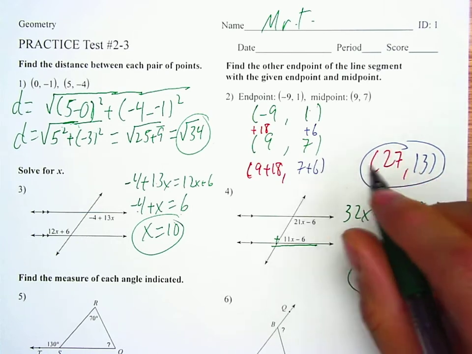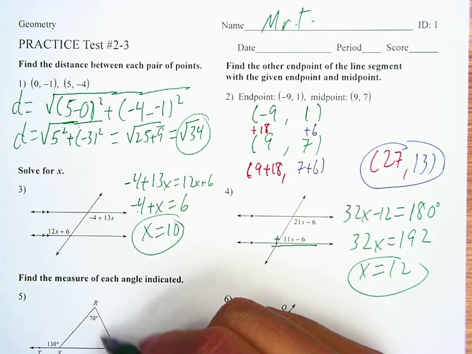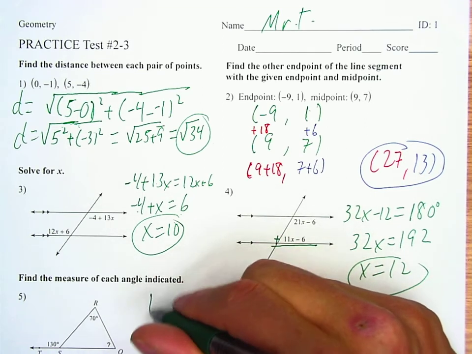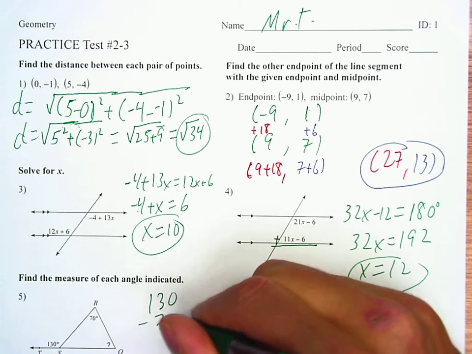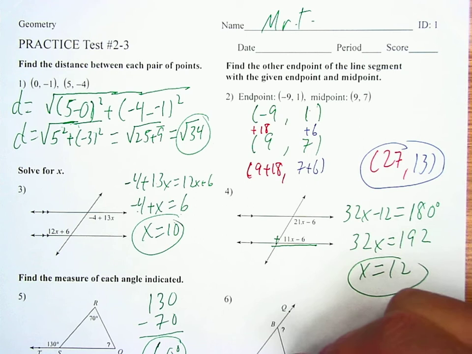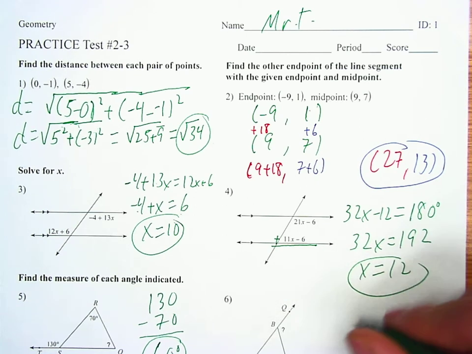Question 5 and 6. These are exterior angle theorem questions. So when the exterior angle is given, we subtract the interior angle to get the remaining interior angle. So that question mark will be 130 minus 70, or in other words, 60 on this diagram. On this diagram, when we're looking for the exterior angle, we're going to add the two remote interior angles. 50 and 75 is 125.